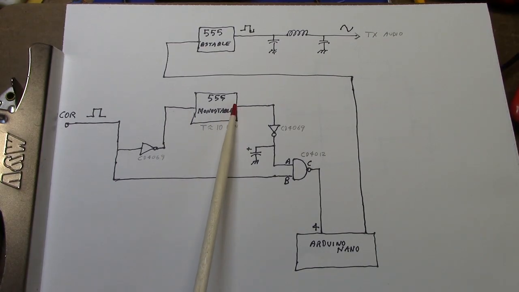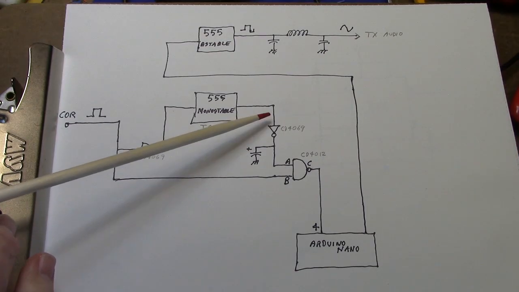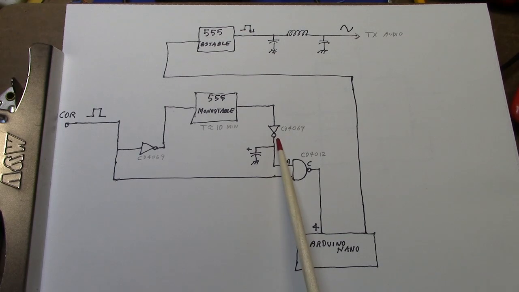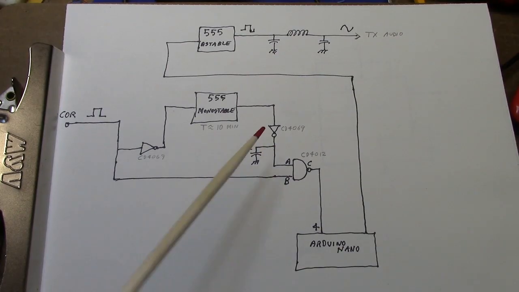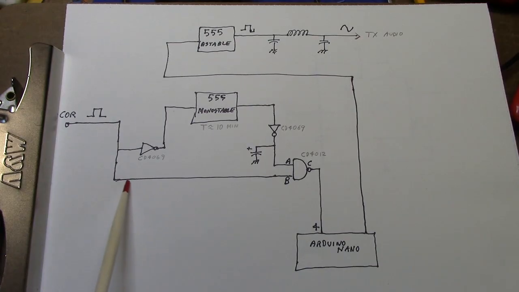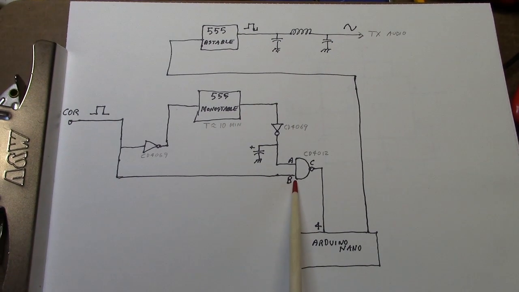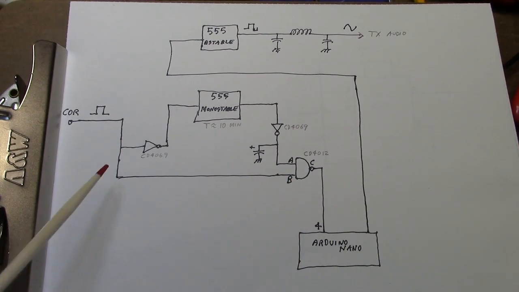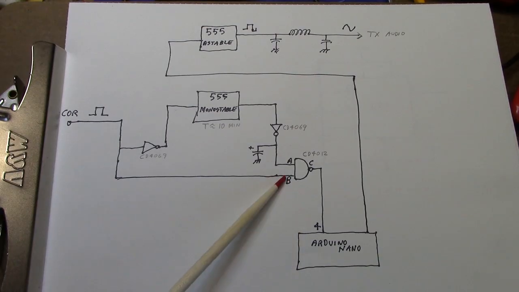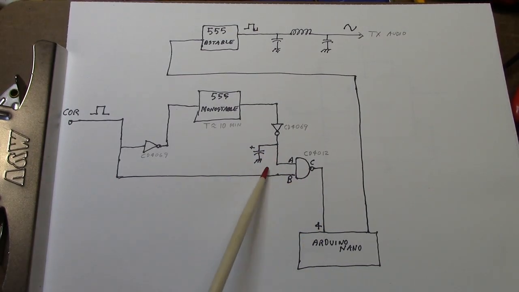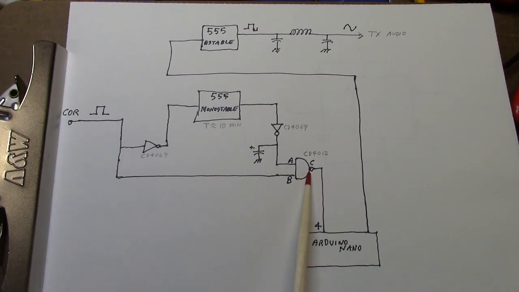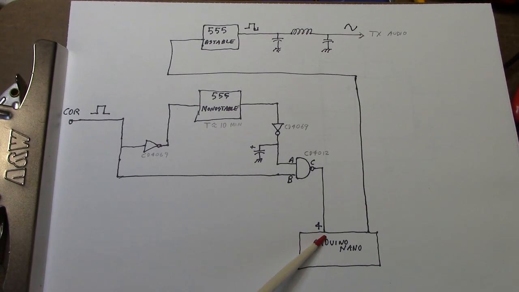So when the output of that goes high, it's fed through another inverter here, which converts that to a low output. So this is normally high at this point. So this capacitor here is at a positive level. So now that same positive input that comes in goes to the input of a 2-input NAND gate. So what happens is when that carrier line goes high, this input B goes high, and because of this capacitor, it takes a short interval for A to become high. So when these 2 points go high, the output of the NAND gate goes low, and that is fed to the Arduino Nano, and that triggers that to output the program that I have in it.